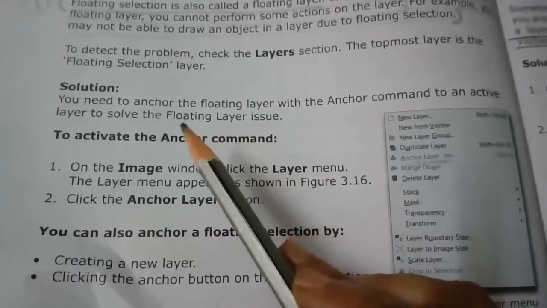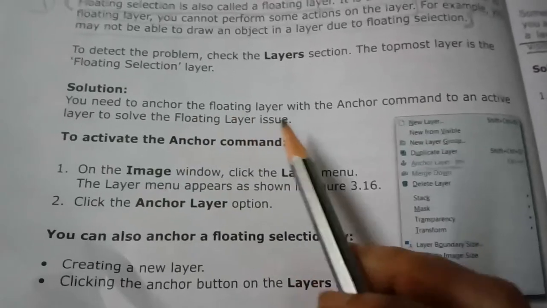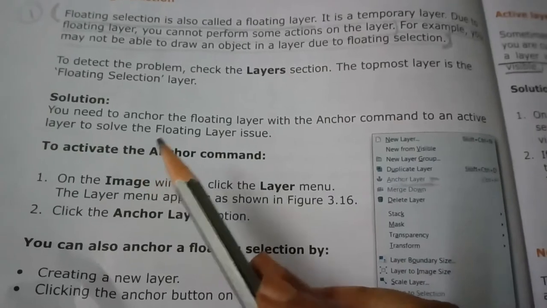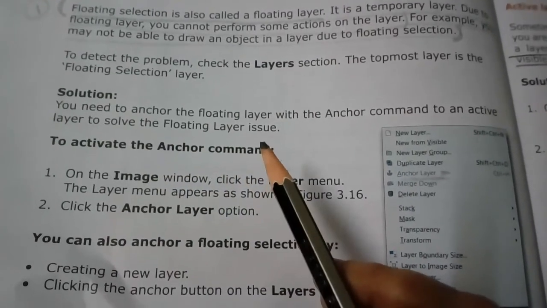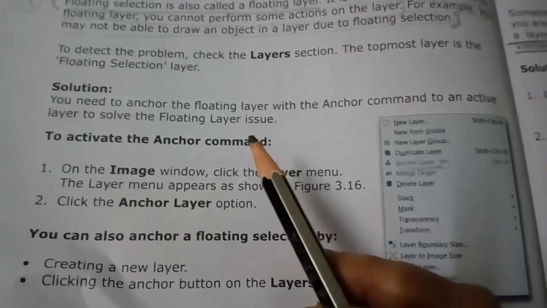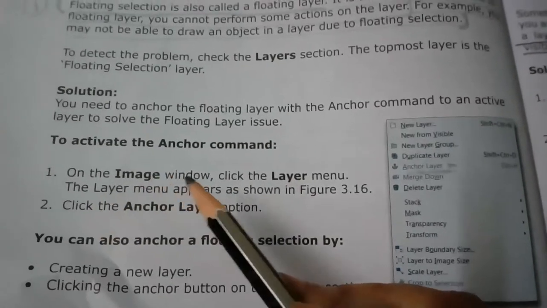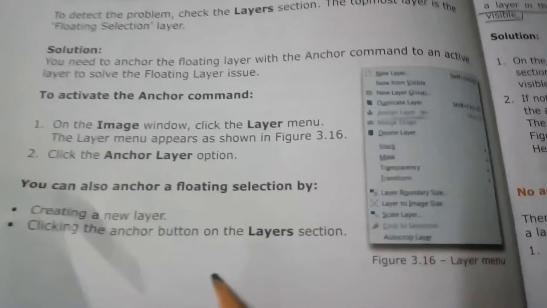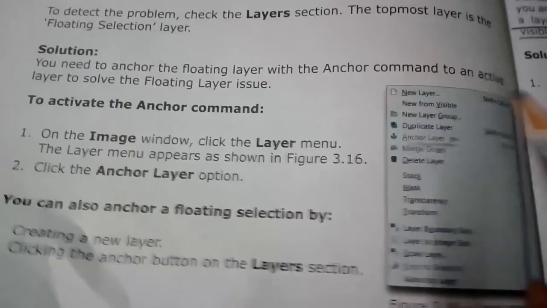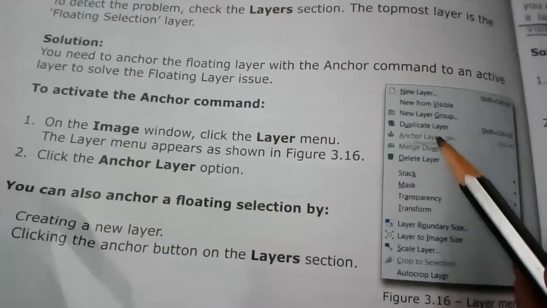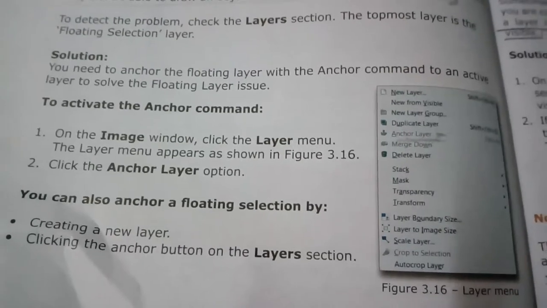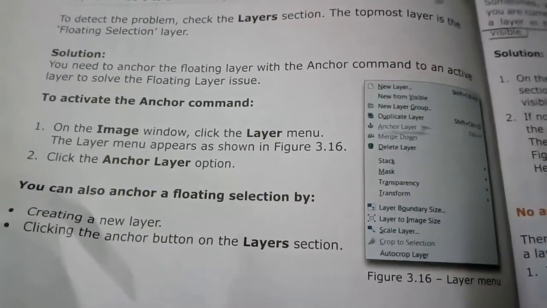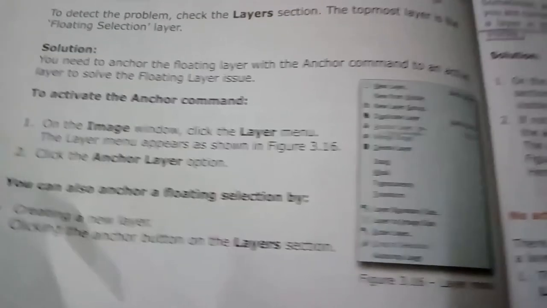Now the solution. You need to anchor the floating layer to an active layer with the anchor command to solve the floating layer issue. On the image window, click the Layer menu. The Layer menu appears. Click on Anchor Layer. See here, that is Anchor Layer. You can also anchor a floating selection. Create a new layer. Click the anchor button on the layer section.